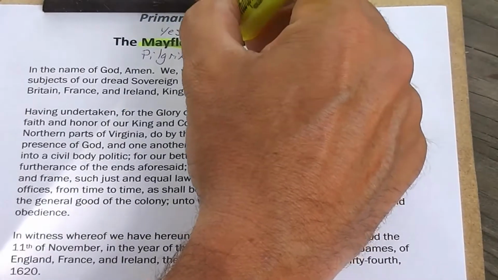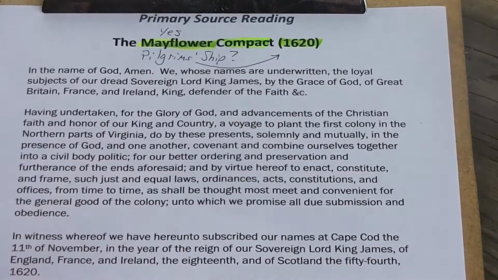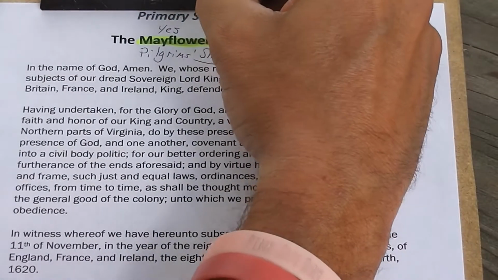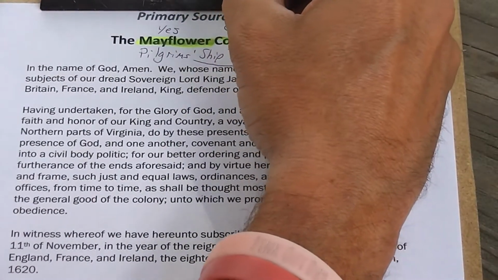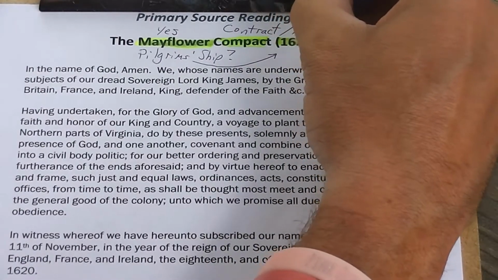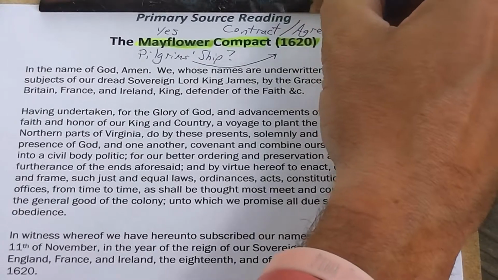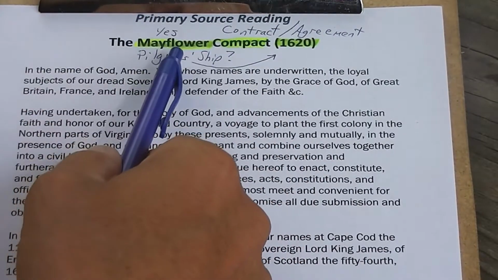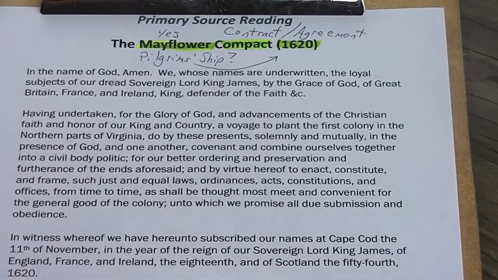And that's something you might not be familiar with, the Mayflower Compact. So what does that mean? So the word compact means something similar to a contract, or you can just think of it as an agreement. Okay? So this is a contract or an agreement signed on the Mayflower, on the Pilgrim ship in the year 1620.